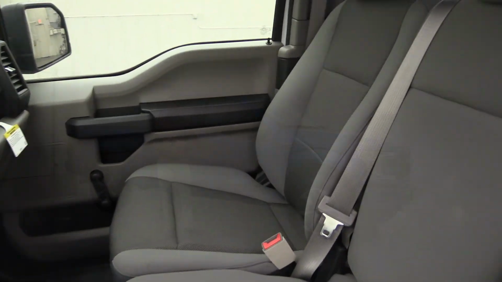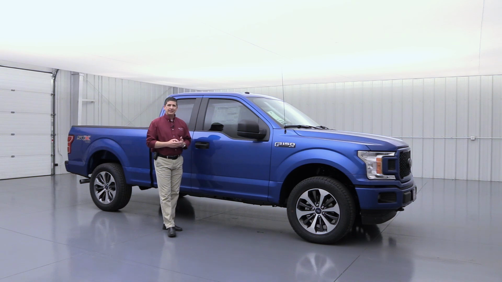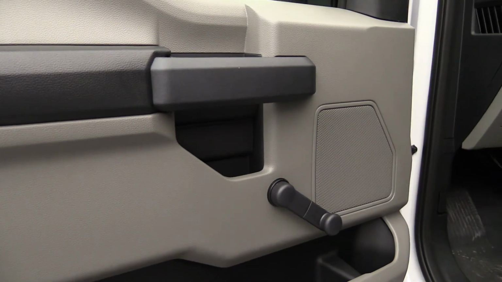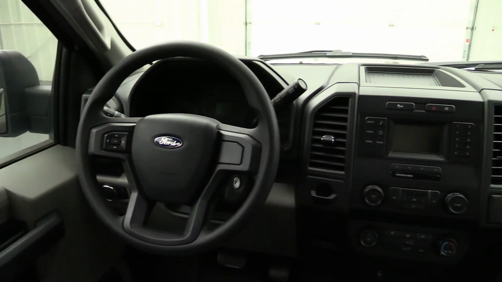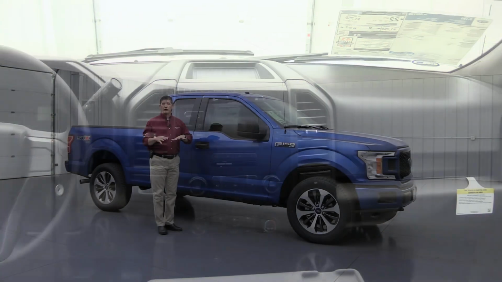You can still get a vinyl seat if you want to downgrade to that. Usually vinyl flooring is what you're going to see as standard equipment. Usually you'll have manual windows and locks in it, no cruise control. You'll have the manual tilt and telescoping steering wheel though, but again, very basic truck.